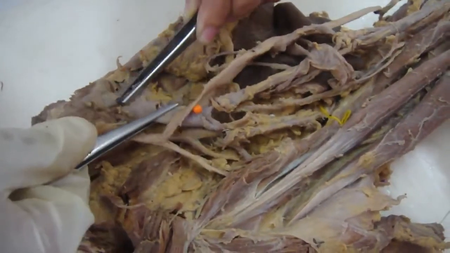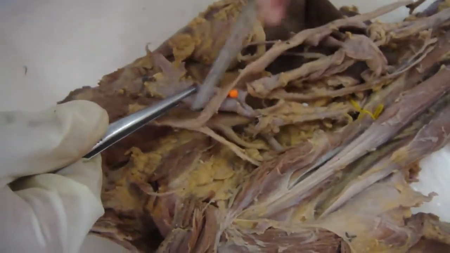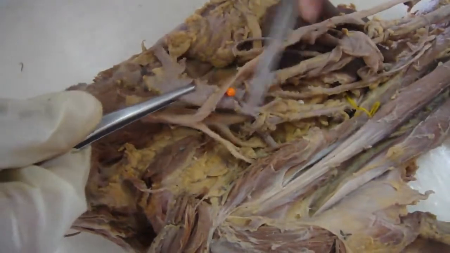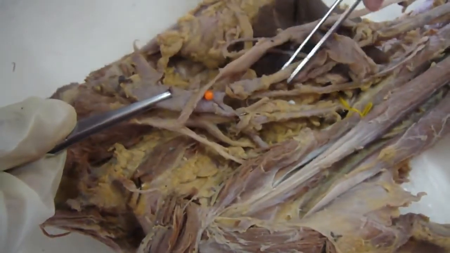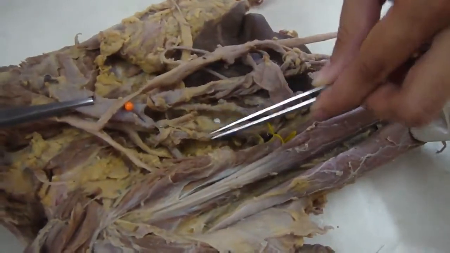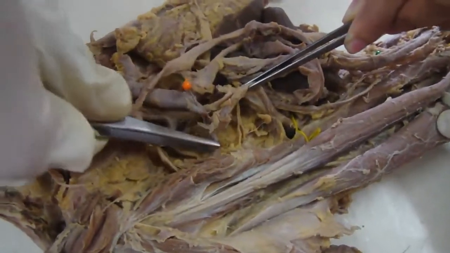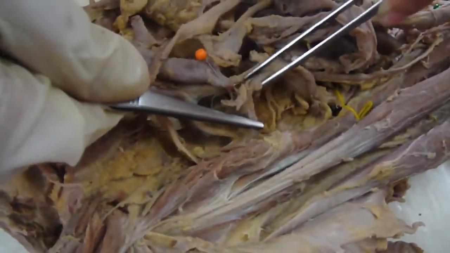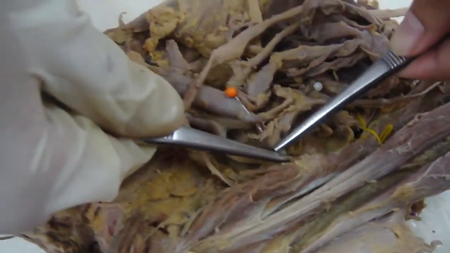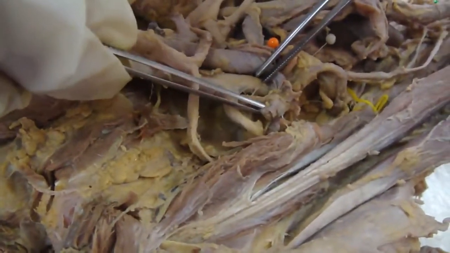This is the axillary artery, and this part here is the third part of the axillary artery, which would give this one. This is the brachial artery. This is the brachial profundus. This is the anterior circumflex humeral artery, and this is the posterior circumflex humeral artery.